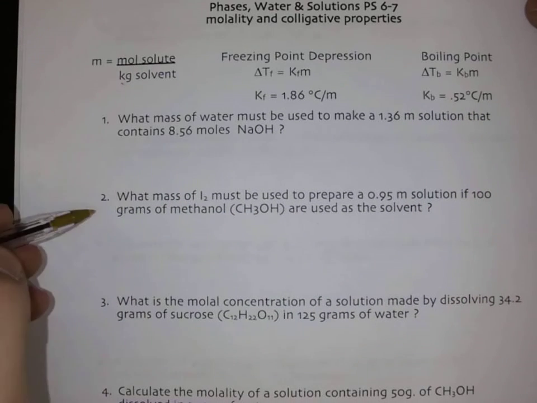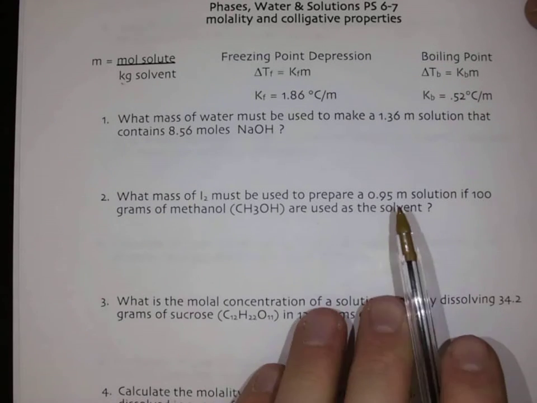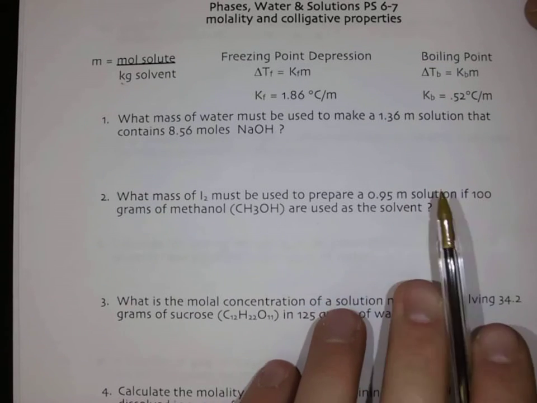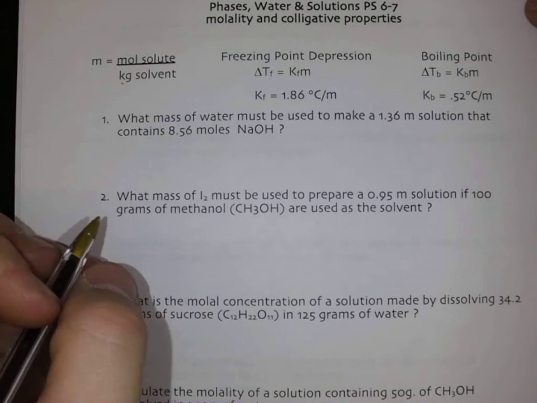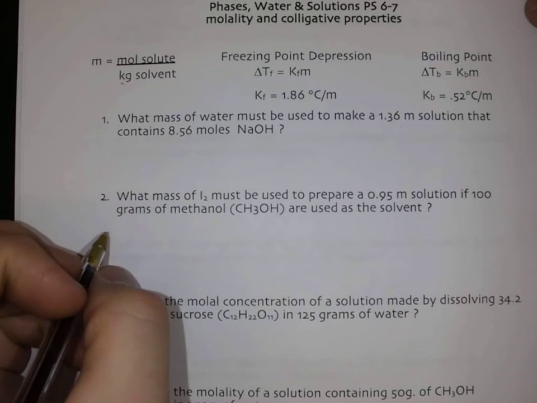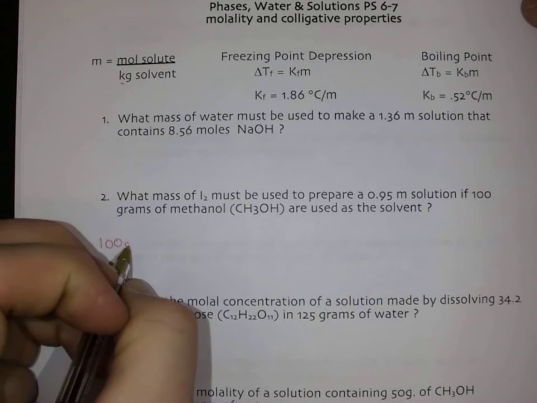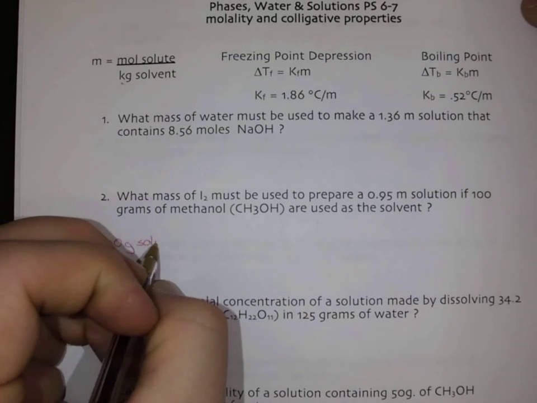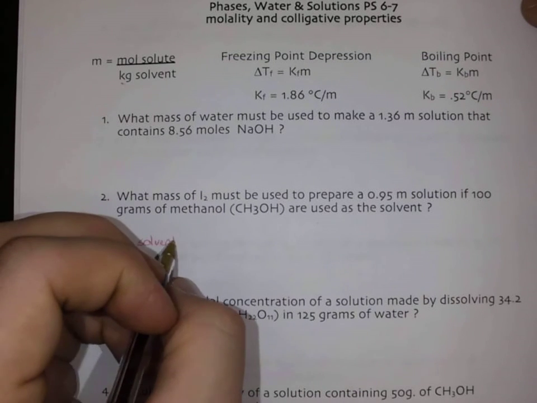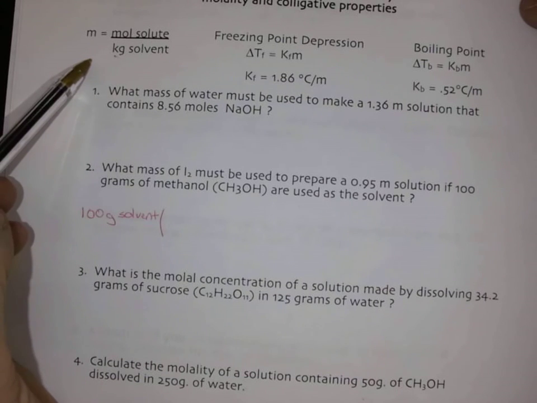So we're going to look at a question, number 2 here. What mass of I2 must be used to prepare a 0.95 molal solution if 100 grams of methanol are used as a solvent? This is the same idea that I was showing before. We have 100 grams of methanol, that's the solvent. For my molal equation, I need moles of solute per kilogram of solvent.